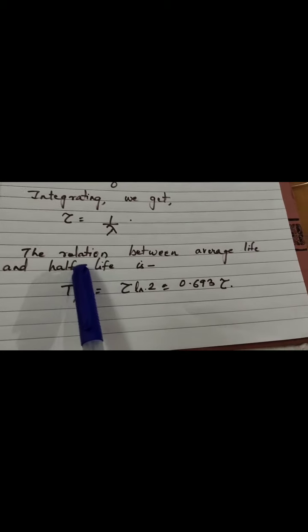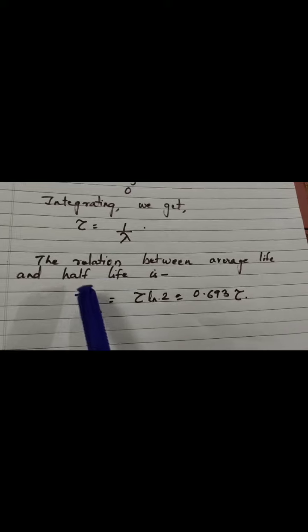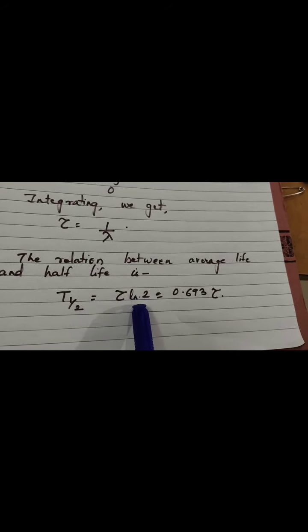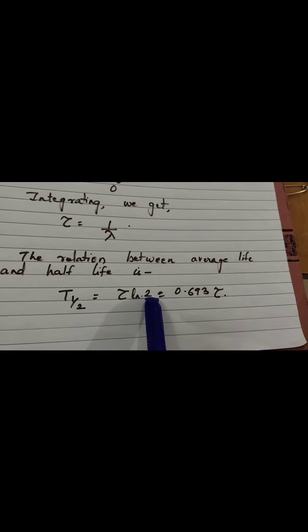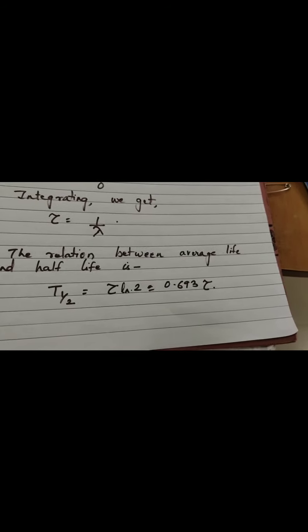Integrating, we get tau is equal to 1 upon lambda, and the relation between the average life and the half-life period which we saw just now is given by t half is equal to tau log to the base e of 2, that is 0.693 times tau.